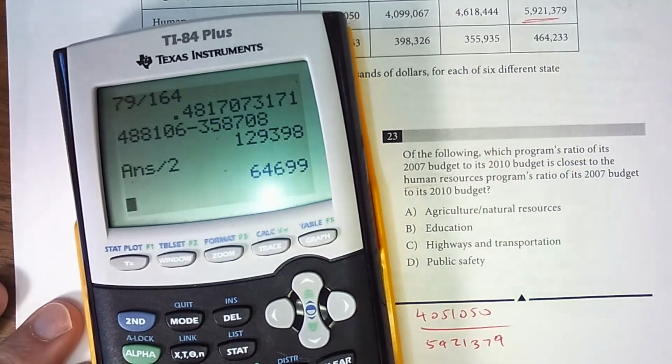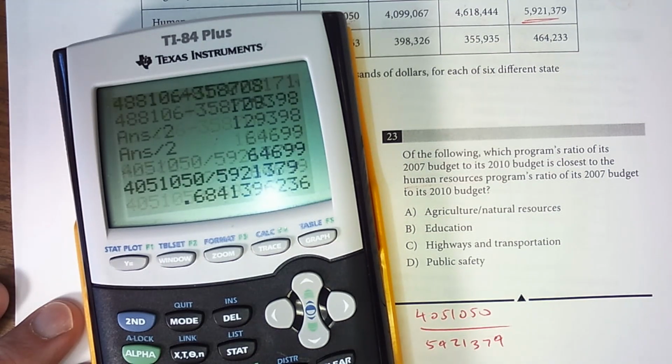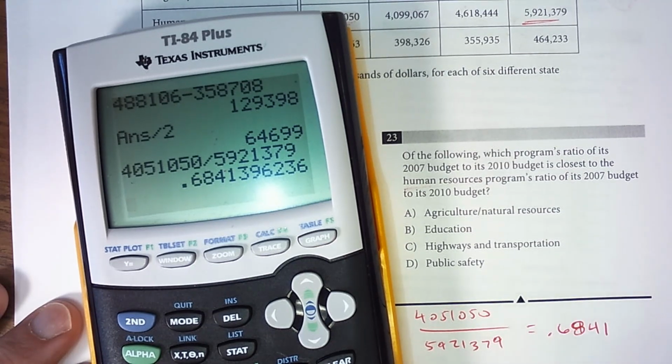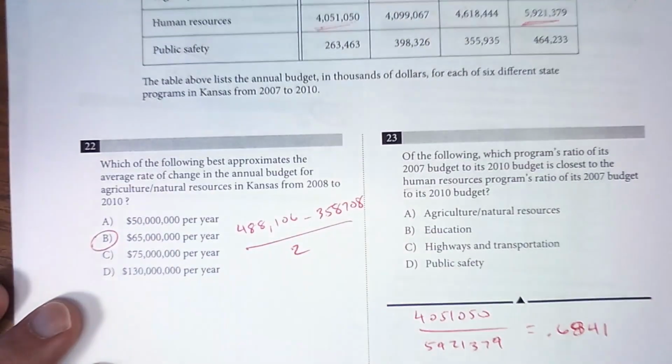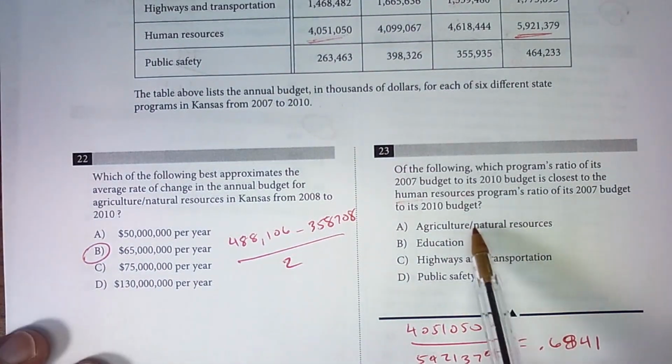Okay, now let's just turn that into a decimal. Okay, and we get a decimal of 0.6841.